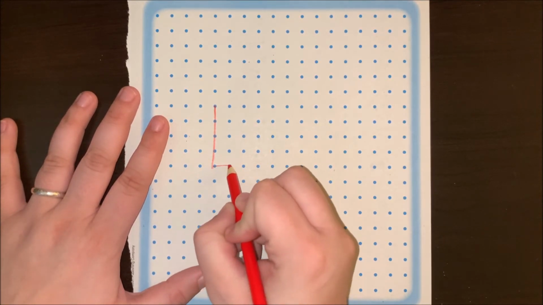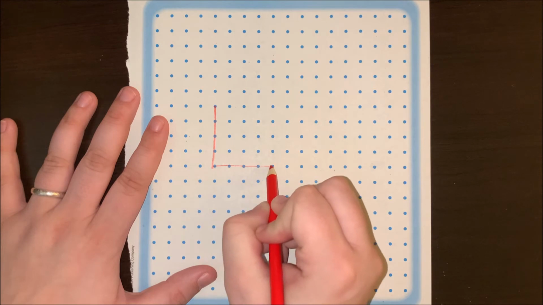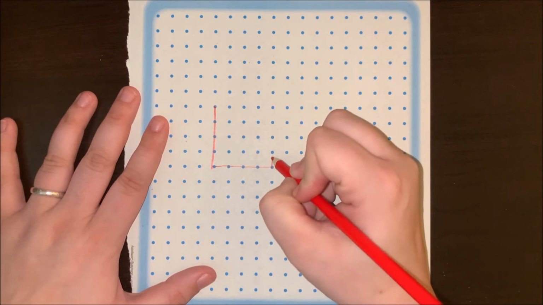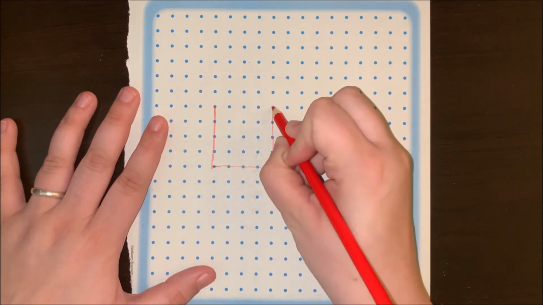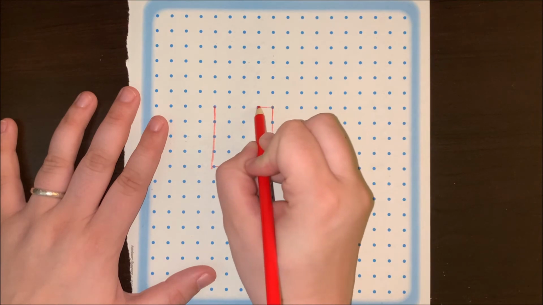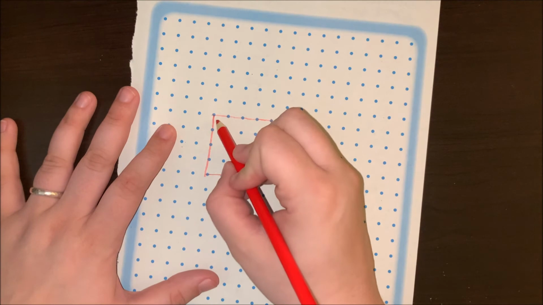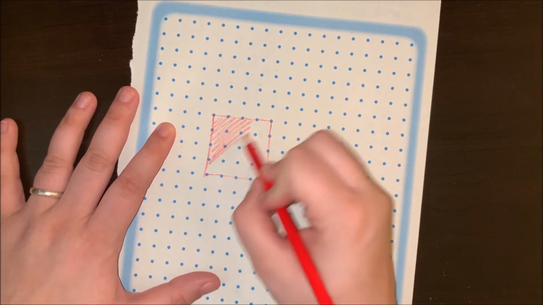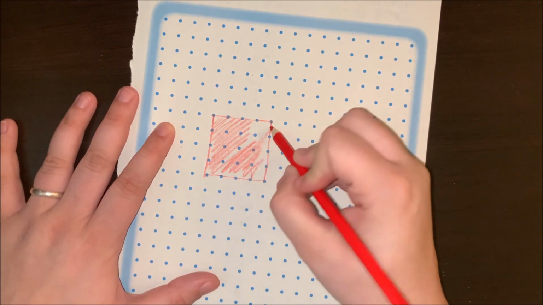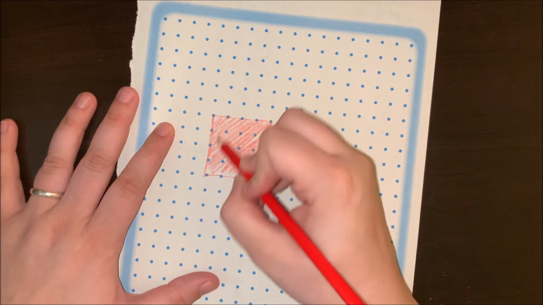So 1, 2, 3, 4, 5. 1, 2, 3, 4, 5. 1, 2, 3, 4, 5. So there is one square. And hopefully you're coloring in a lot neater than I am.